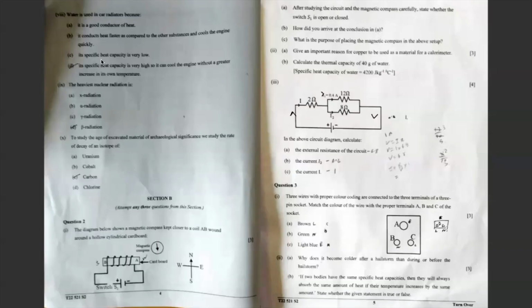Next question. Water is used in car radiators because its specific heat capacity is high and it can cool the engine without any substantial increase in its own temperature. So this actually comes from the high specific heat capacity of water, which is 4200 joules per kg per Kelvin. Therefore, for question 8, the answer is D.